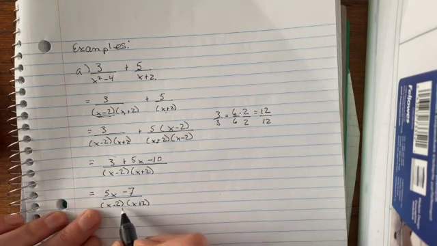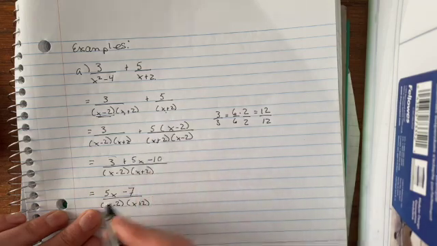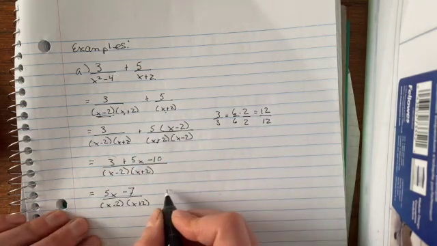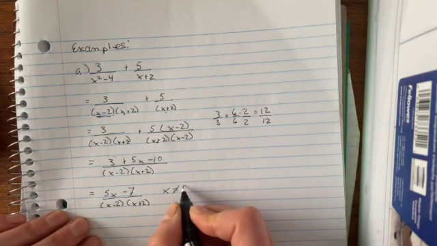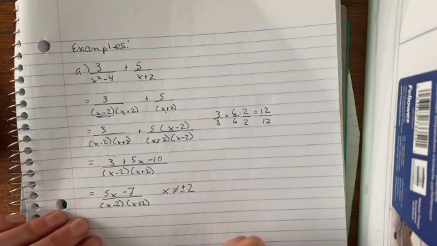And now my restrictions, when I look all the way through here, all we have is x plus 2, x minus 2 in the bottoms. So my restrictions are x cannot equal plus or minus 2.